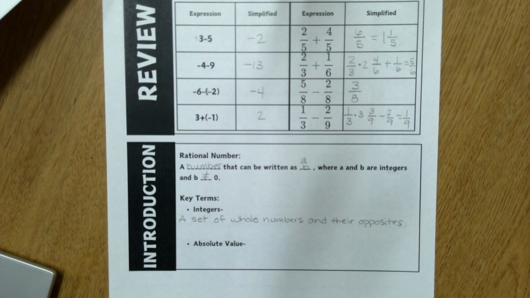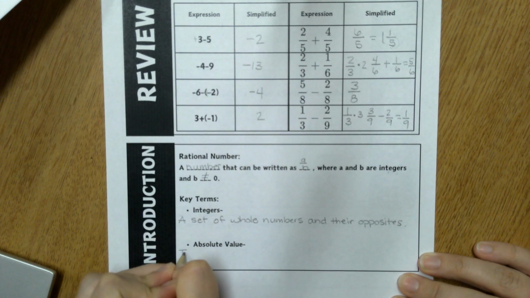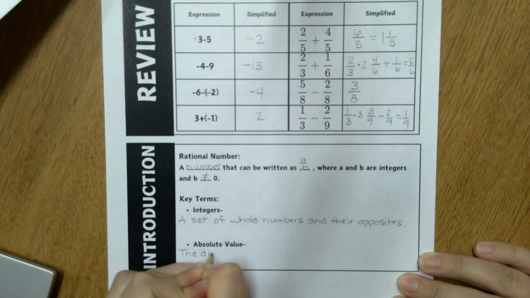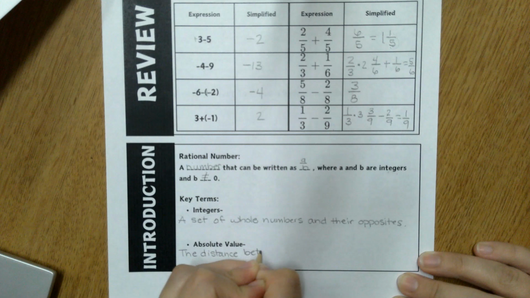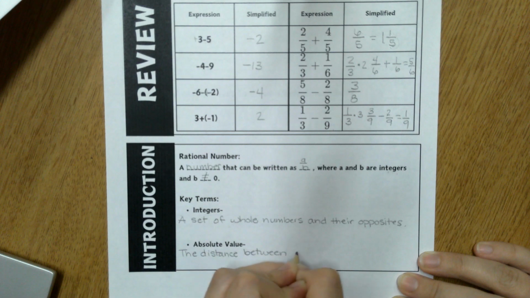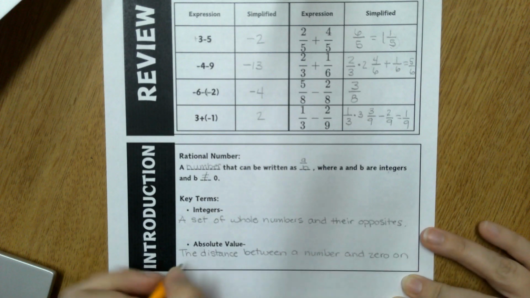So here's our new term, absolute value. The absolute value means the distance between a number and 0 on the number line.